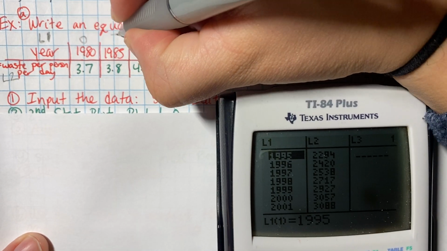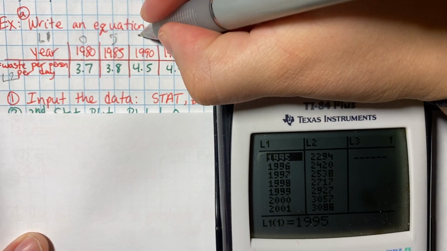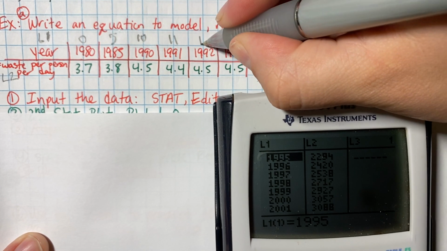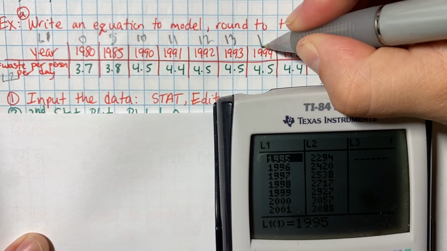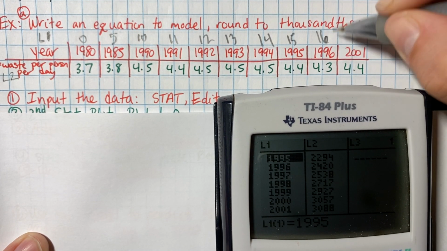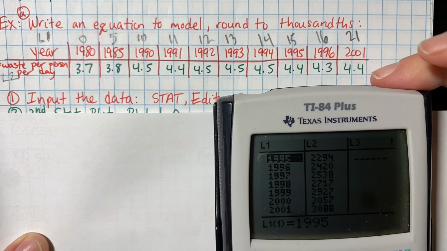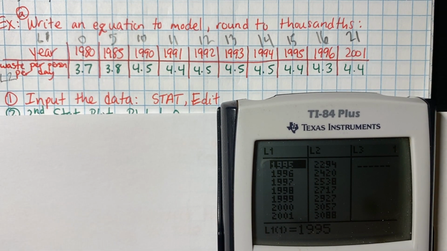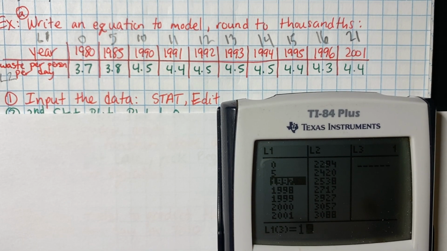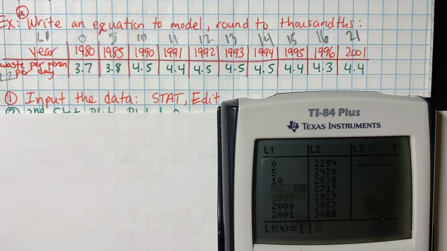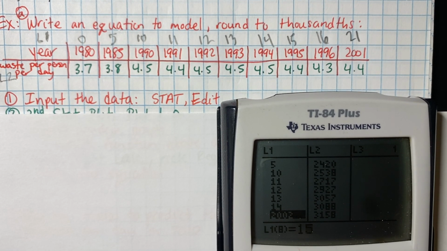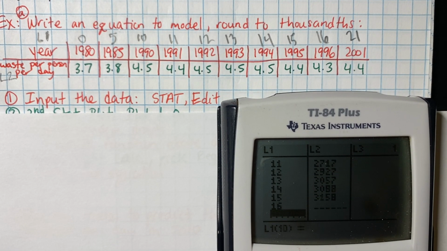This is 5 years after 0, so that's 5, 10, that's just 1 year, 11, 1 more year, 12, 13, 14, 15, 16, and then this one will end up being 21. So we're going to plug them in that way. So I'm going to plug in 0, 5, 10, 11, 12, 13, 14, 15, 16, 21.